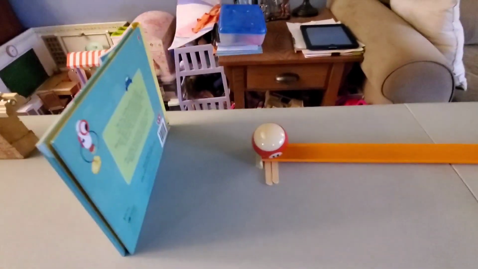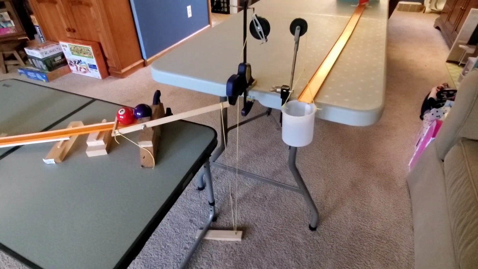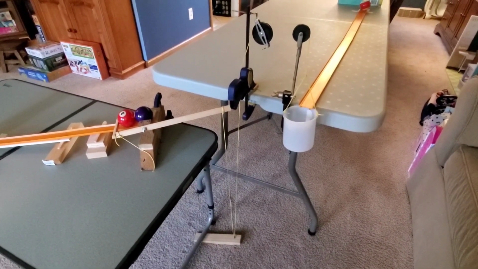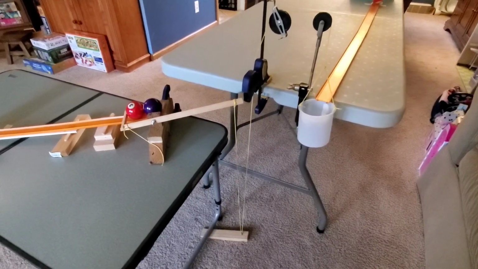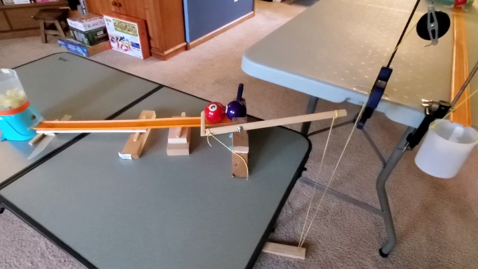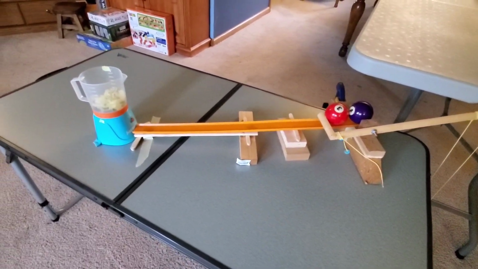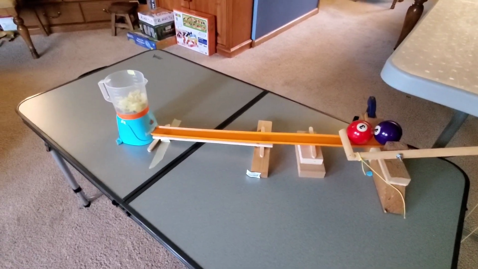The book hits the pool ball. And then I'll run down. The pool ball will drop into the cup, which will pull the rope, lifting the lever, which acts as a gate for the red and the purple pool balls, which will go down the final inclined plane and hit the start button on the blender.